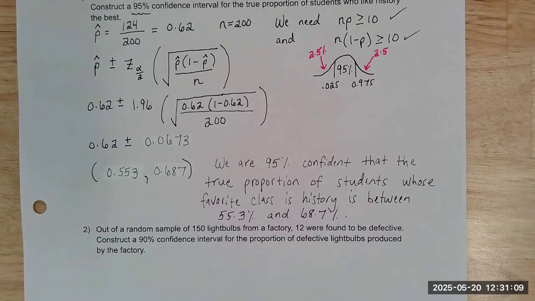Whatever the smallest value is goes on this side. Or if you wanted to turn it back into a percentage, we would say 55.3. So p hat has to be bigger than that, so you'd put greater than in that direction. But p hat has to be smaller than this bigger number, 68.7%. So that's another way you could write it. Other questions?